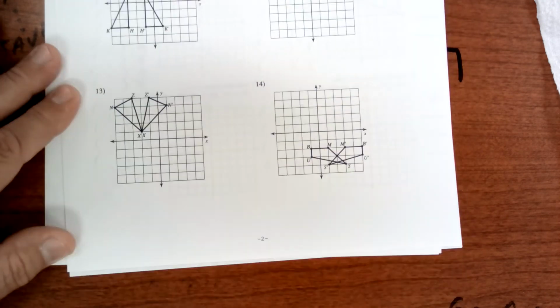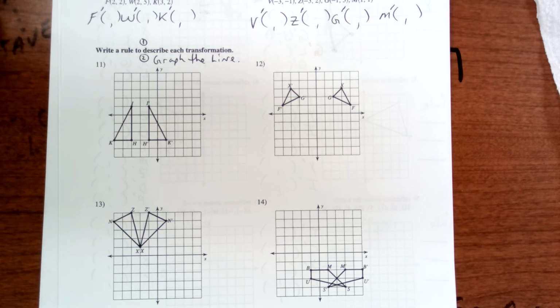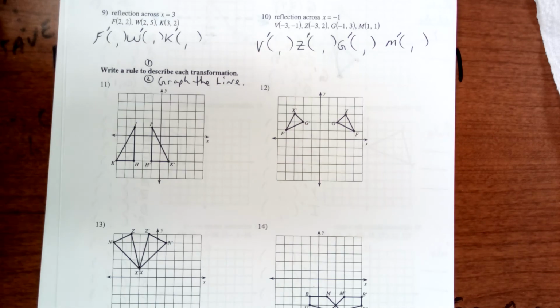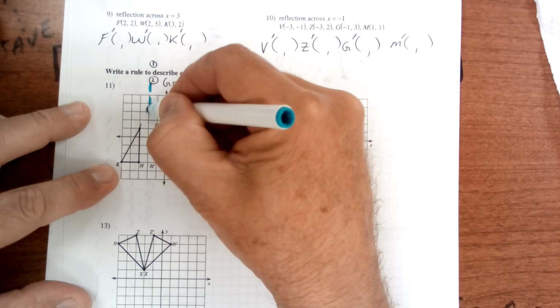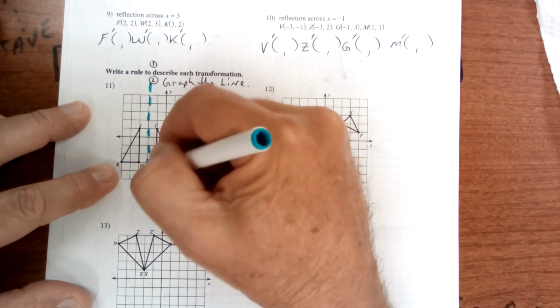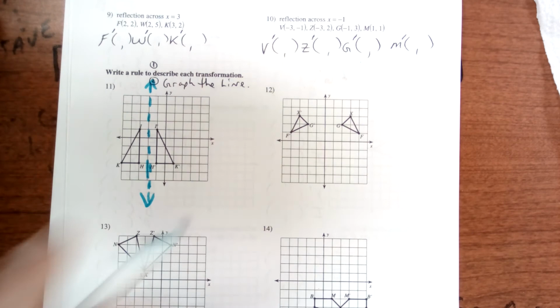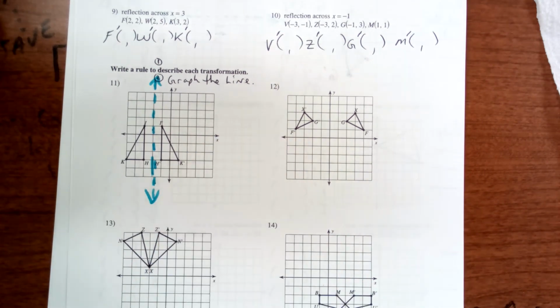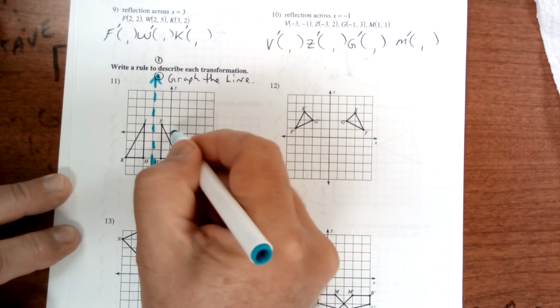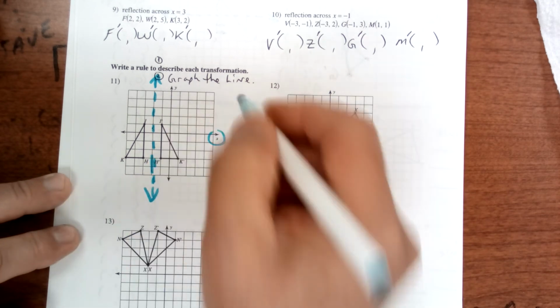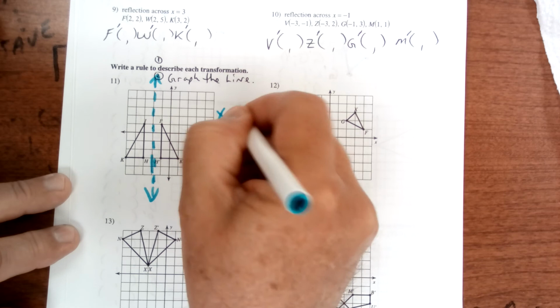Now this one right here says, what line is going to be the line of reflection? So down here, you want to split this in half. So your line of reflection is going to be down there to where this side flips over that. Now what is that line? Well, it hits the x-axis right here. So it's got to be x equals negative 1, negative 2. So the rule is x equals negative 2. And that's how you do it.